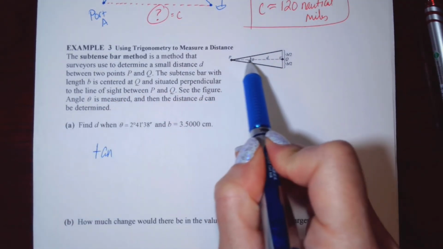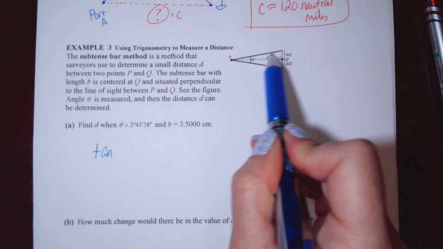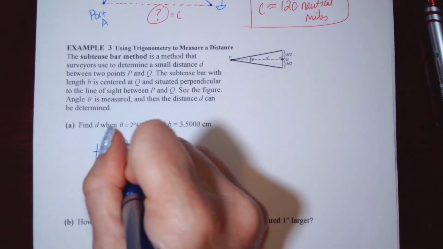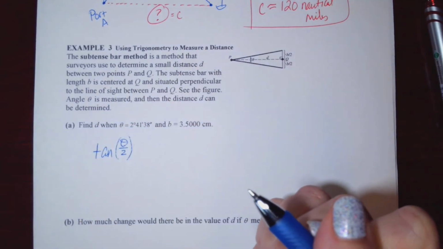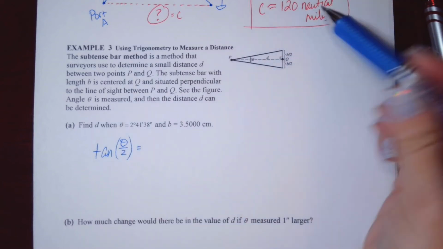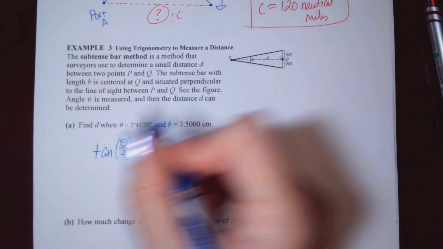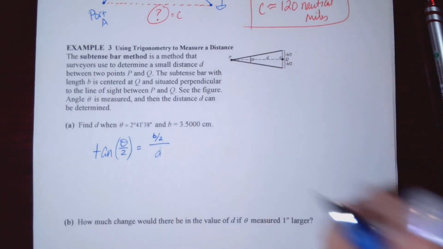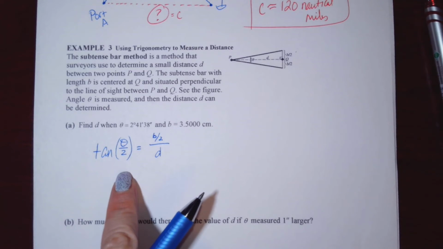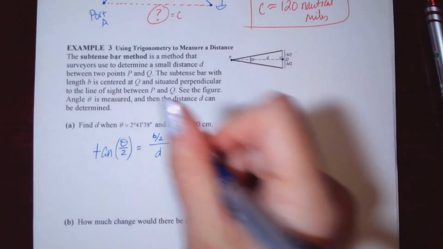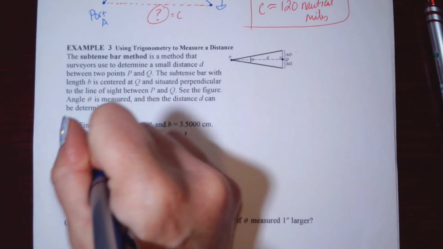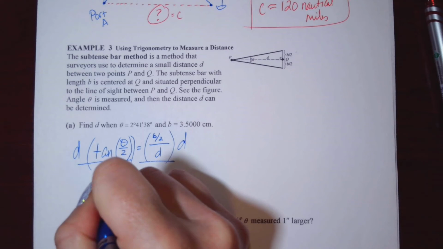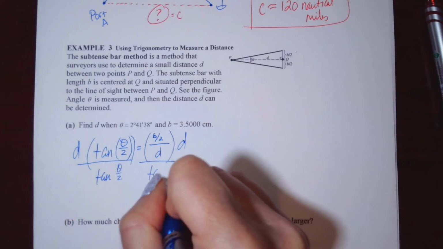Remember that when we form our right triangle, whether we look at that top right triangle or the bottom, they're identical, they're congruent. We're interested in the tangent of half theta, and that's going to be equal to the side opposite, which is half the length of that subtense bar, so half of B, over the side adjacent, which is the distance I'm interested in. So this is the equation that I'm interested in solving, and I'm going to be solving it for D. Let's go ahead and set that up so that it's solved for D by multiplying, then I'm going to divide both sides by that value, tangent half theta.